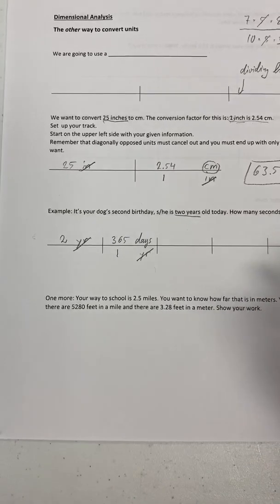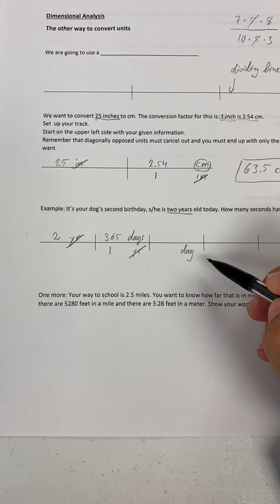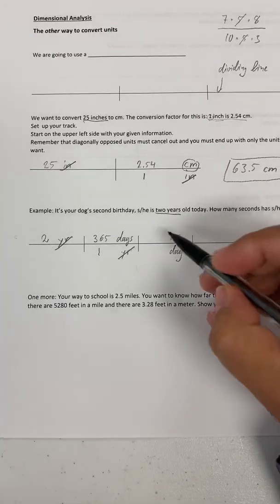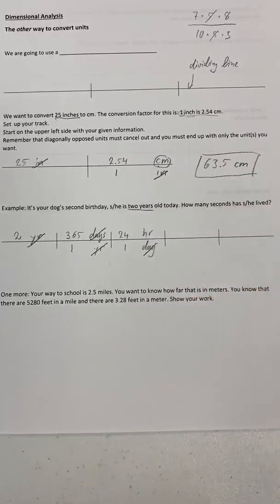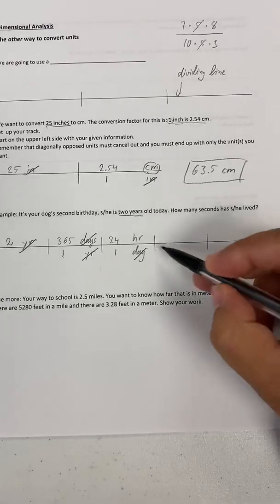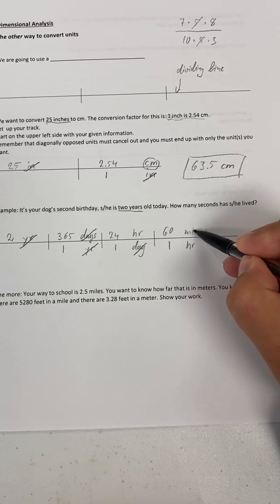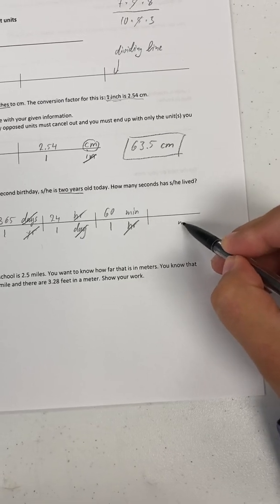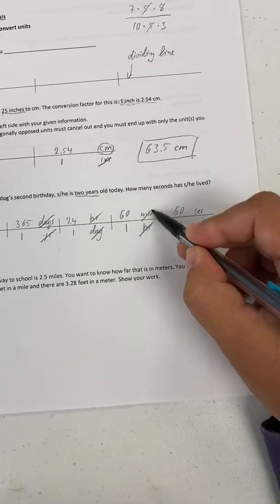Next, you go from days to hours. Now days needs to cancel out. It goes down here, and hours goes up here. What's the conversion factor? There are 24 hours in 1 day. And now day goes away. Next, we go from hours to minutes. Hour needs to cancel out, so 1 hour for every 60 minutes, hour cancels out. And last but not least, for every 1 minute, there are 60 seconds, and minutes cancels out.